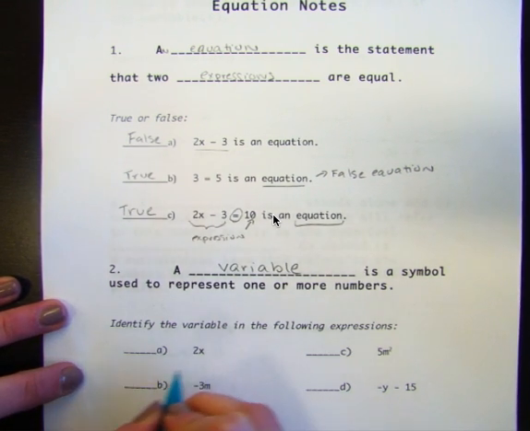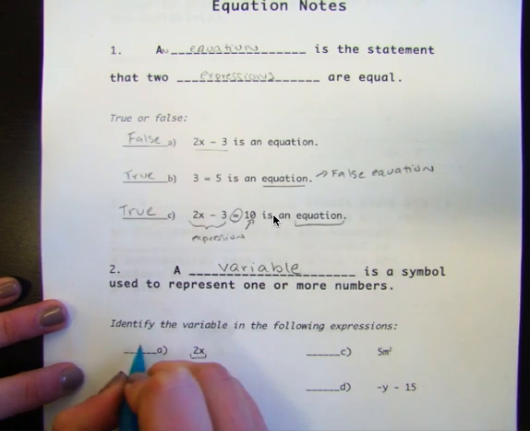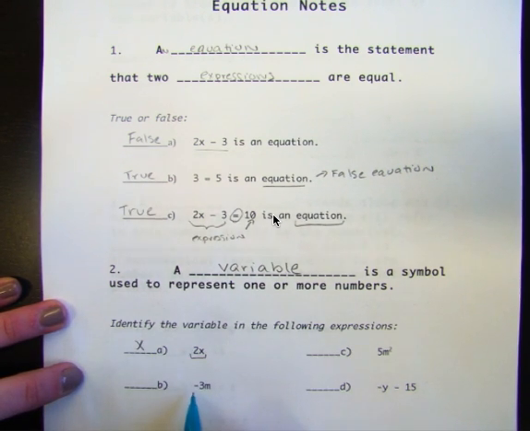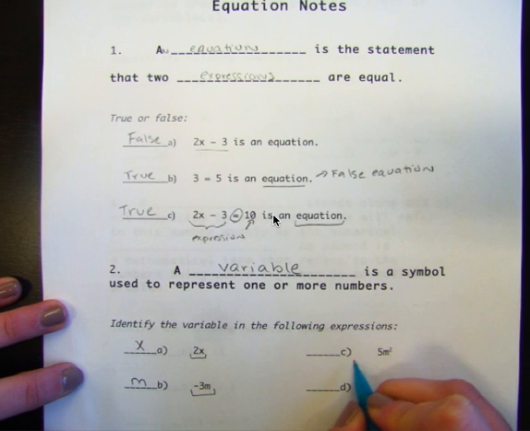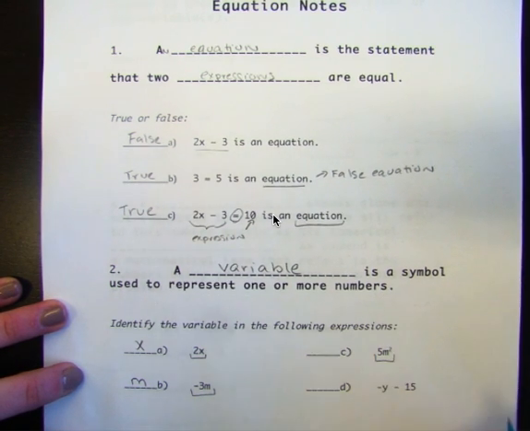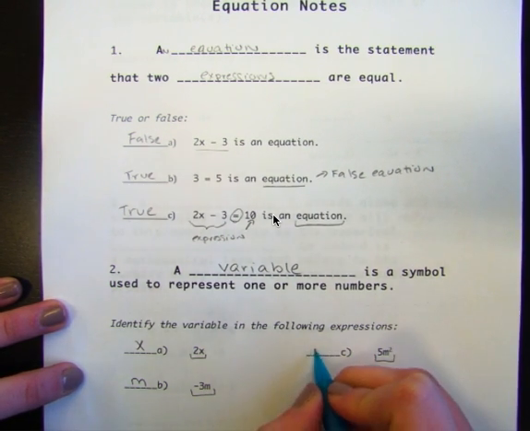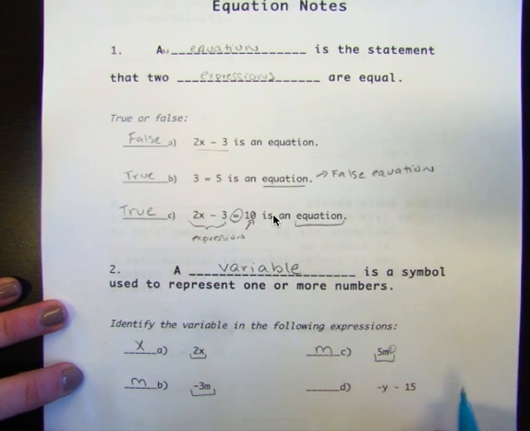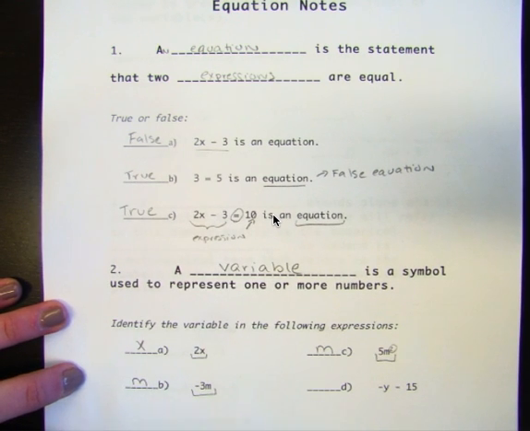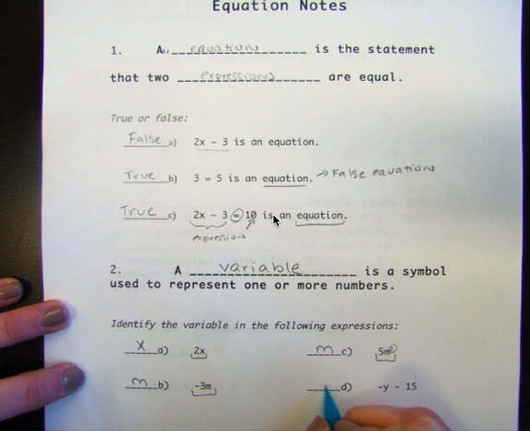Okay, the variable in example A, we have the expression 2x. The variable is x. The variable in expression B, where we have negative 3m, the variable is m. Here, example C, we have 5m squared. That's the expression. The variable is m. The exponent is 2, but the 2 does not affect the variable. The variable is actually just m. D, we have the opposite of y minus 15. Well, the variable is just y. Okay, let's move on to the next thing.